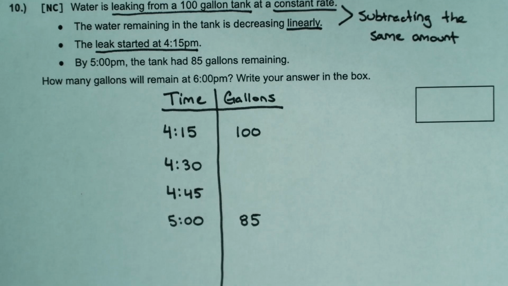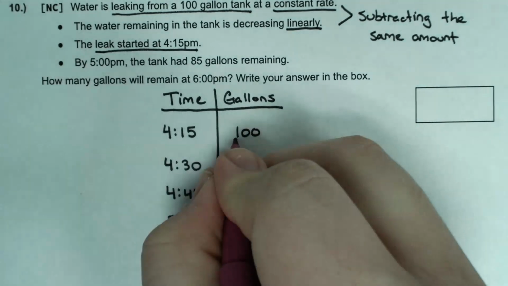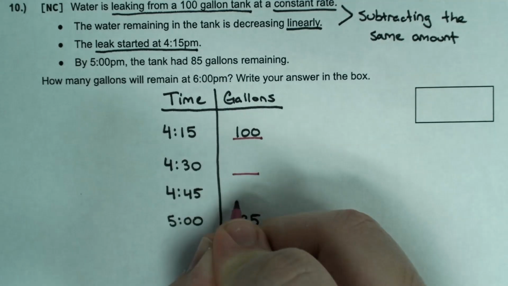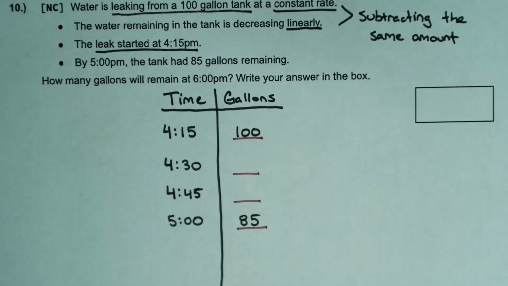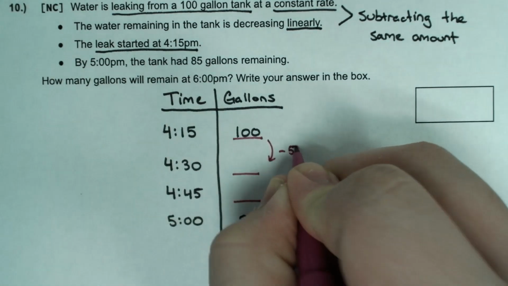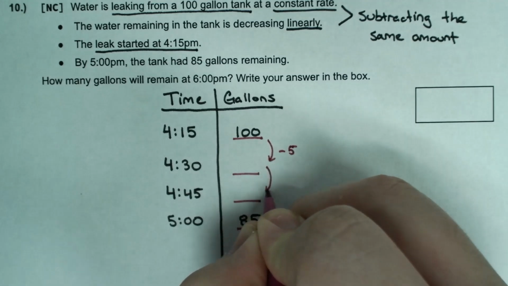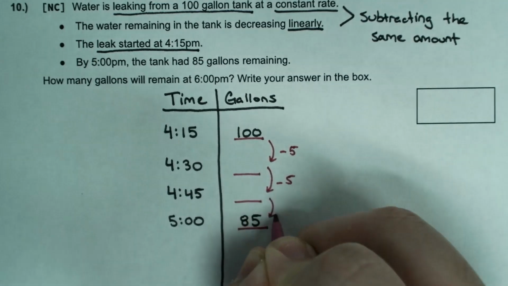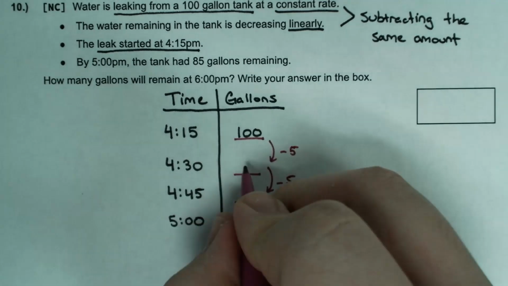And this is how we're going to figure out how many gallons are leaking over time. Because I had 100, missing value, 85. How much does it look like it's going down every 15 minutes to go down from 100 to 85? 5. 100 minus 5 minus 5 minus 5 takes you to 85.